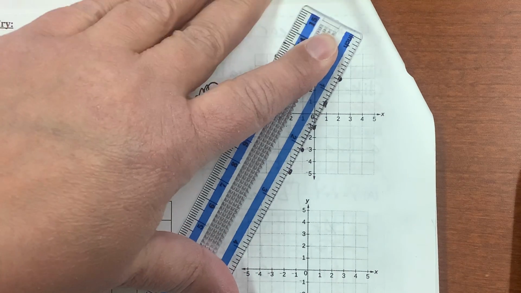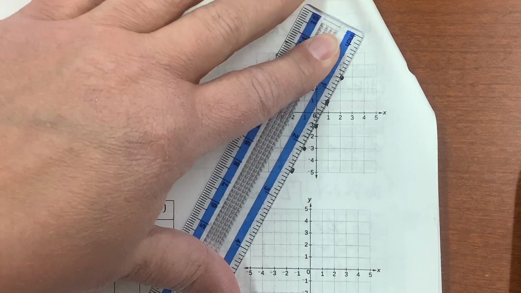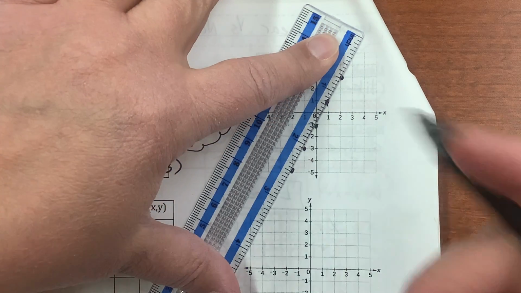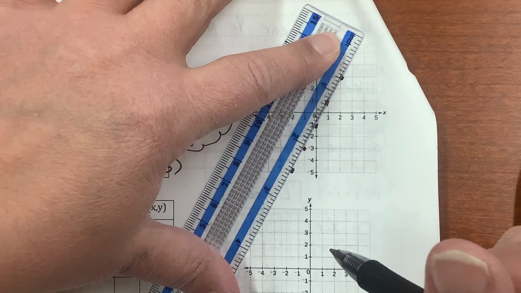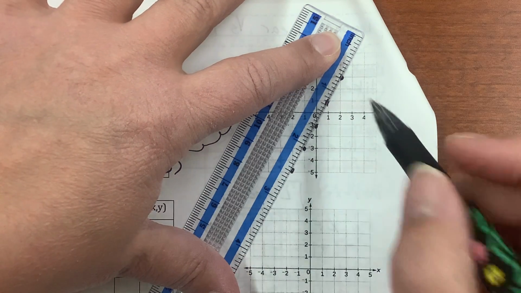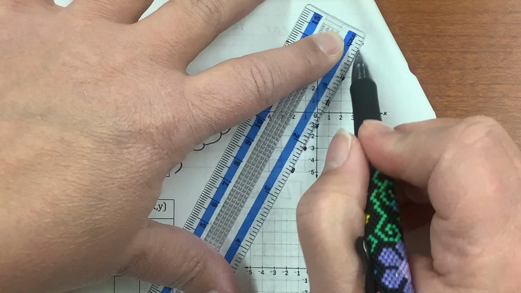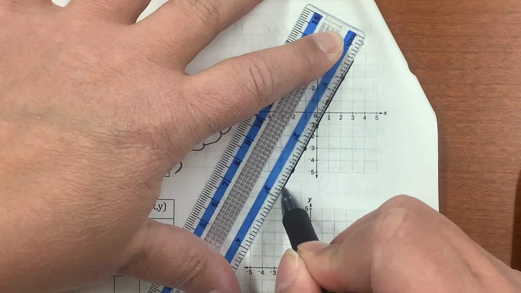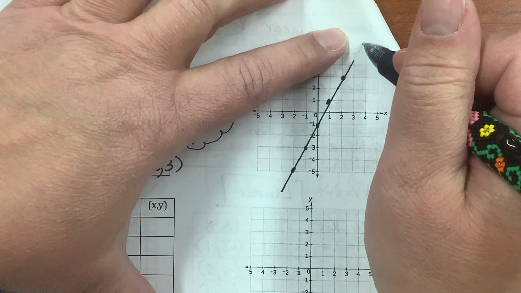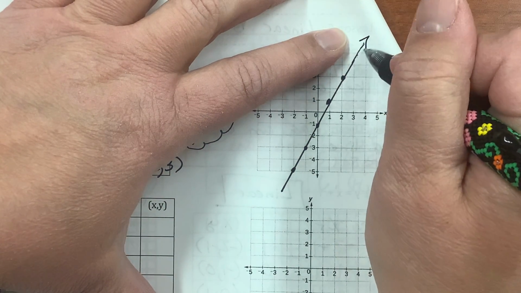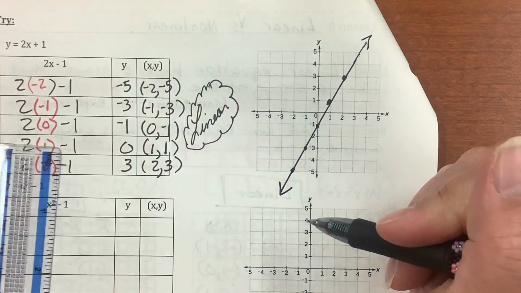Okay, I want to talk a minute about how to hold your ruler. Look at my fingers. I'm holding the ruler with my fingers very far apart, so that the ruler doesn't move around when I put my pen into the ruler. And look, I go above the grid, not very dark, but above the grid and below the grid.